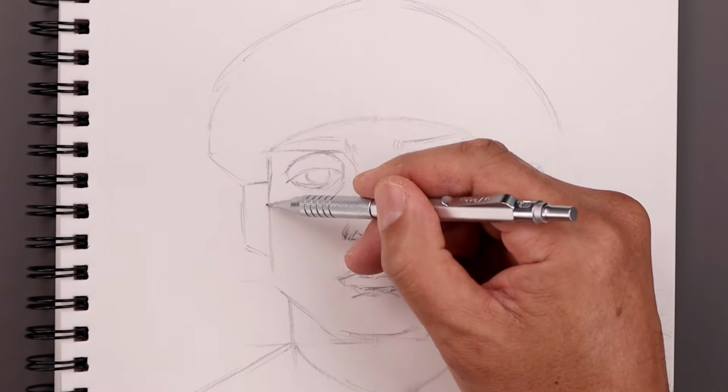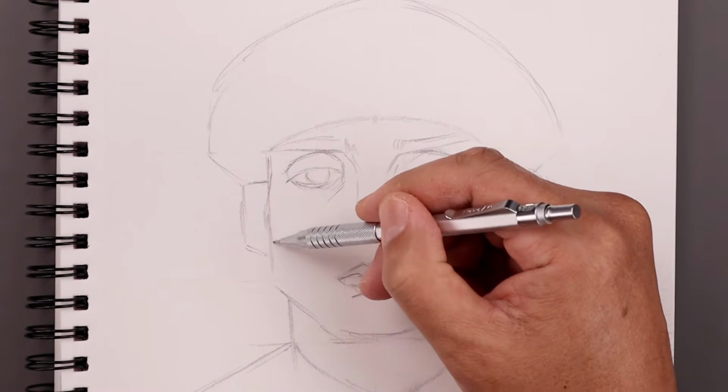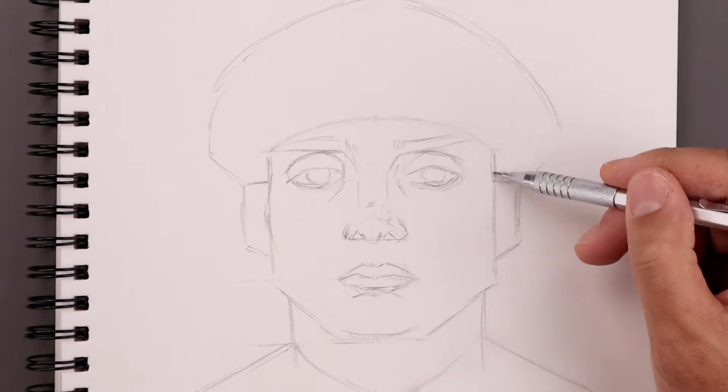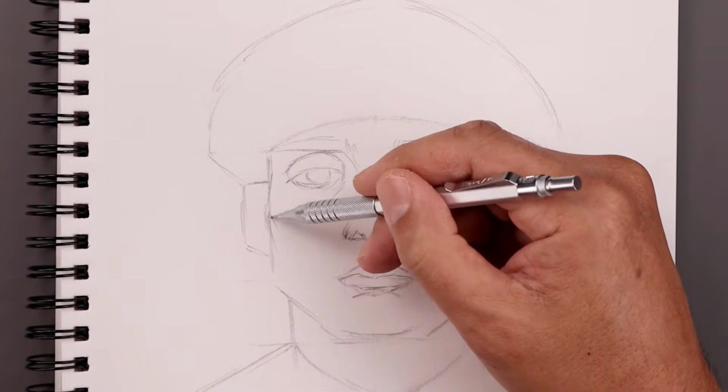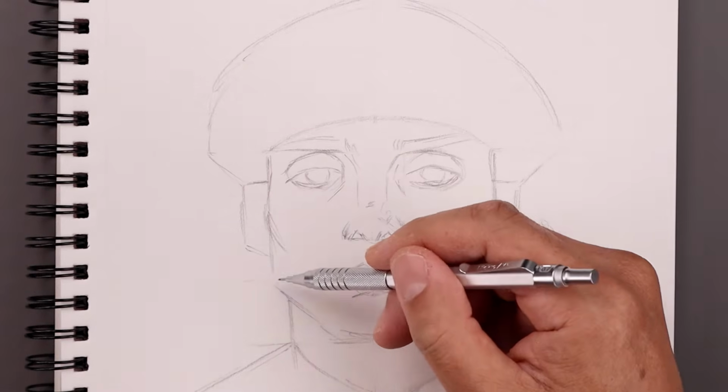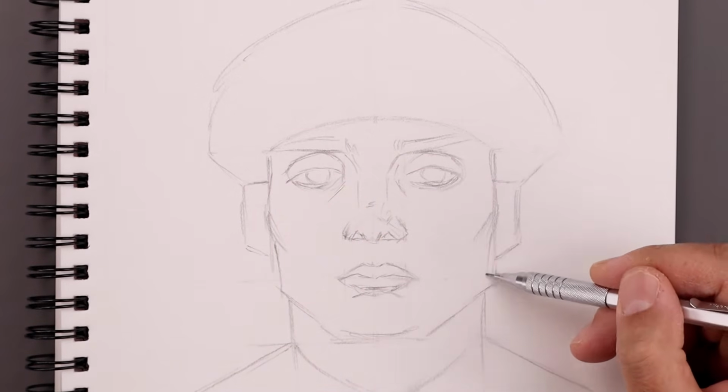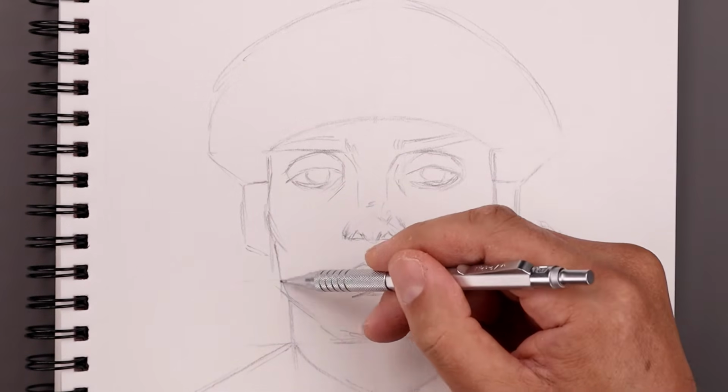And now I'm going to move out and just add a little bit more shape to the cheekbones and the side of the head. And pull the cheeks in on the side. And then round out the jaw.